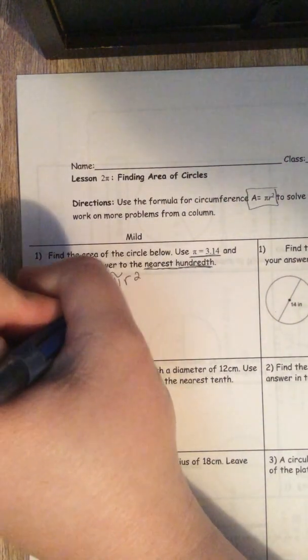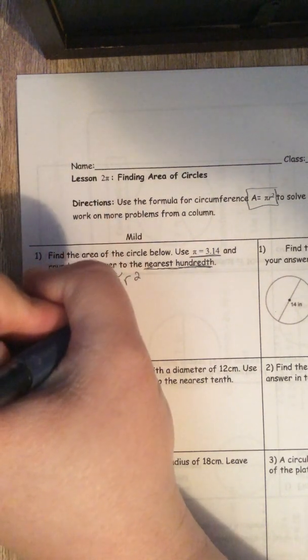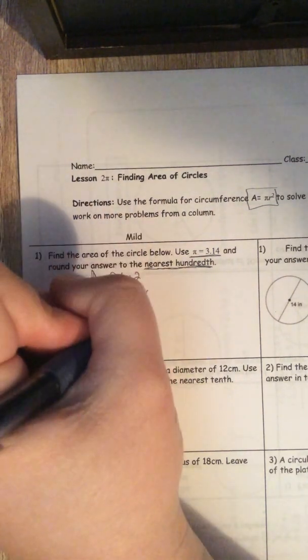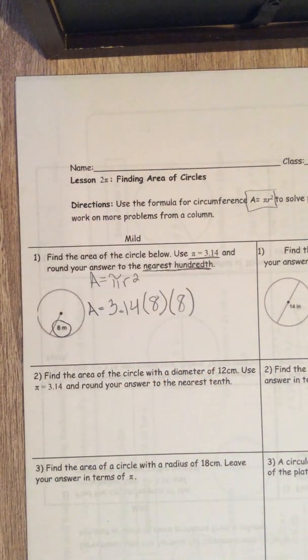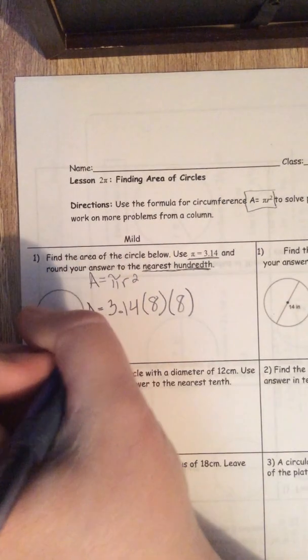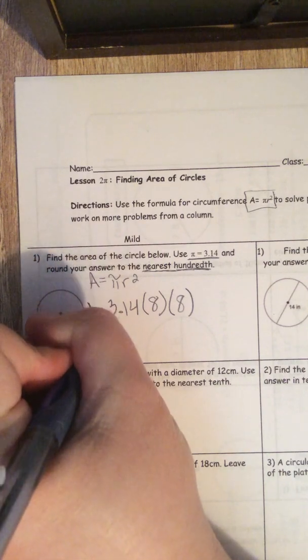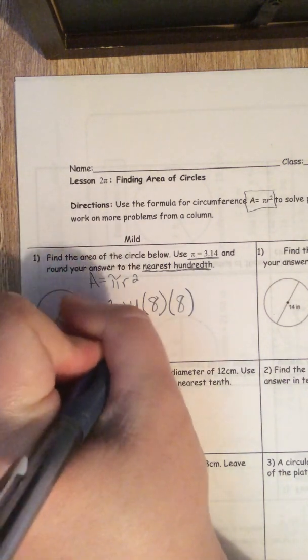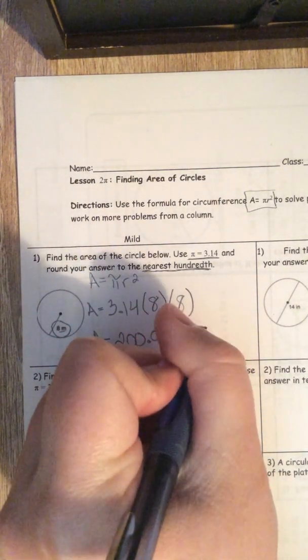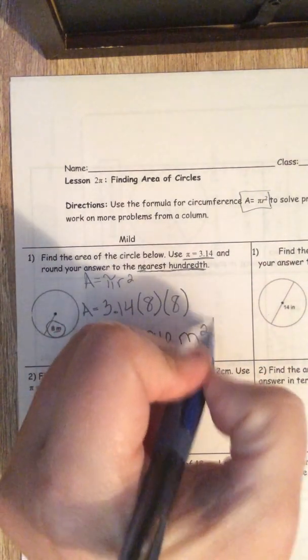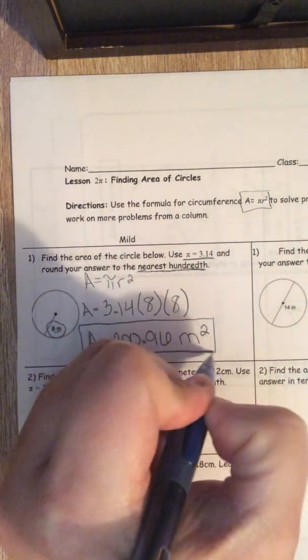So I'm going to plug in. It wants me to use 3.14 for pi. And then 8 squared. 8 squared is 8 times 8. Right? So in your calculator, 3.14 times 8 times 8. When you round to the nearest hundredth, you should get 200.96. And since it's meters, we can just put meters squared because it's area. So this should have been your answer.